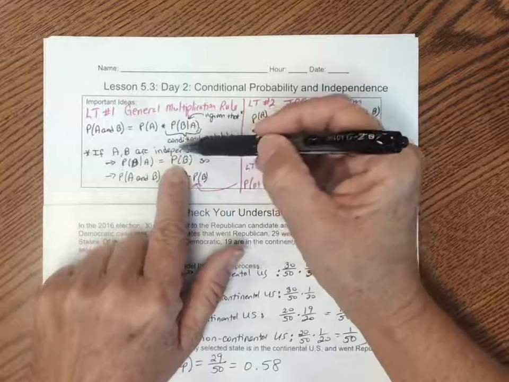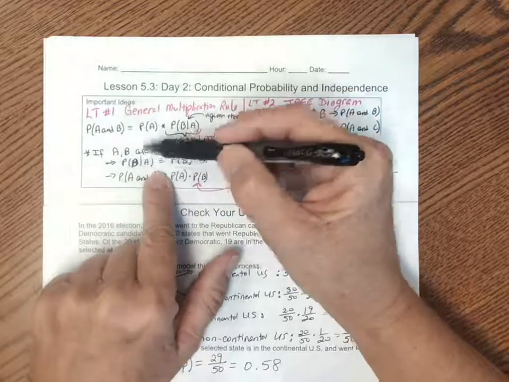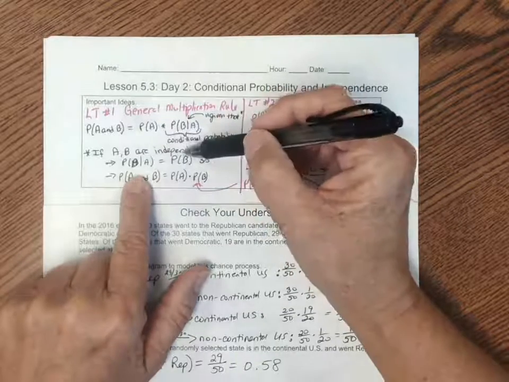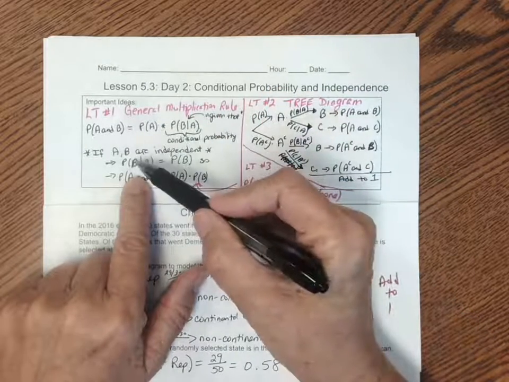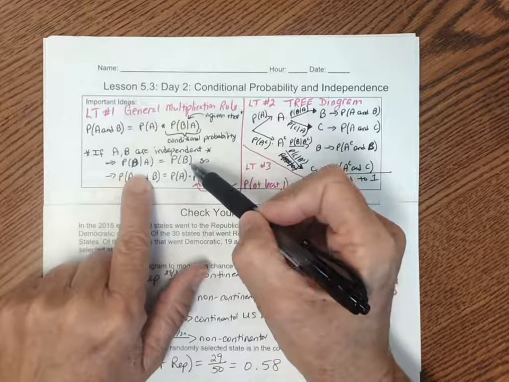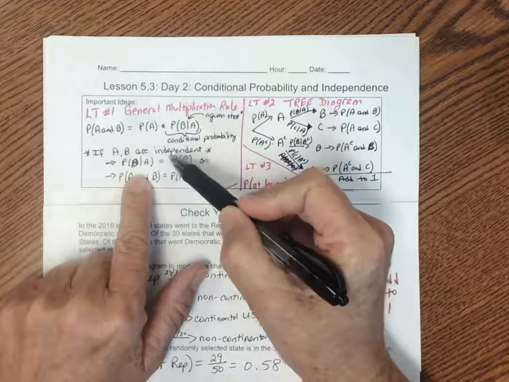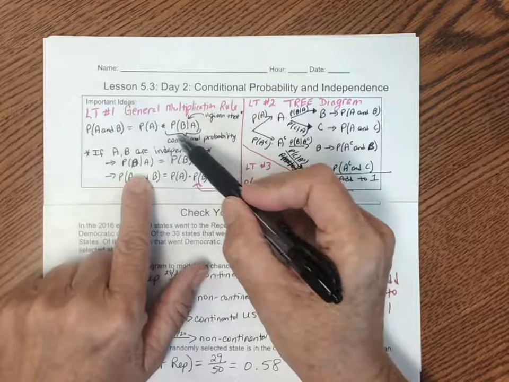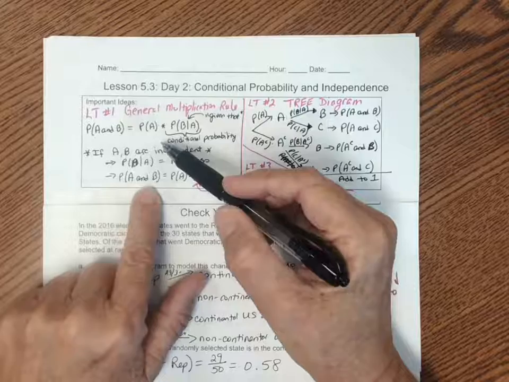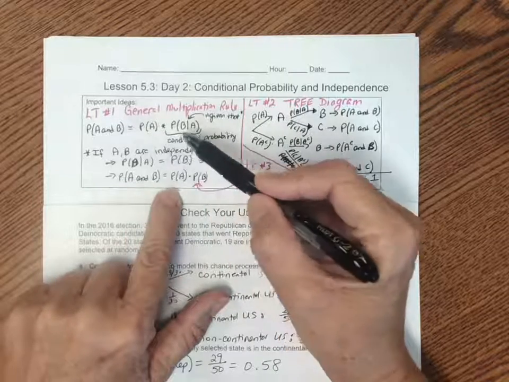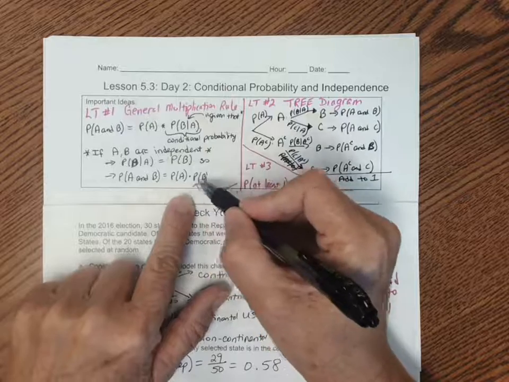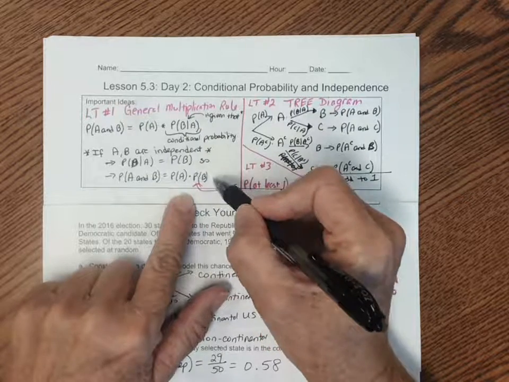If A and B are independent, remember that if they're independent, they have the same probability of things happening, then the probability of event B happening given A is the same as probability B. So that I can substitute into here, and I would have the probability of A and B is the probability of event A times the probability of B. So this is true when events A and B are independent.